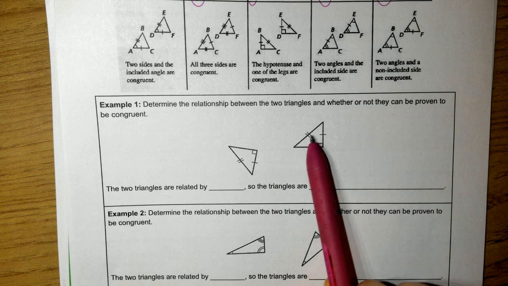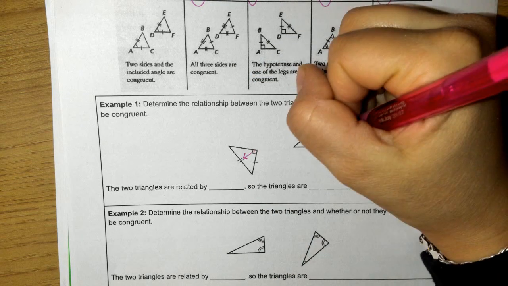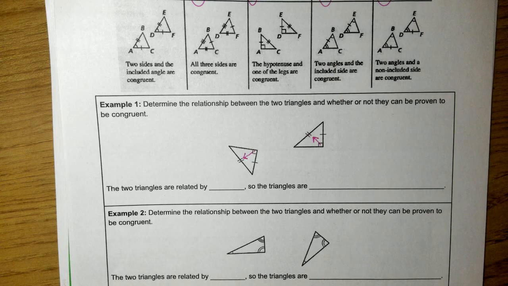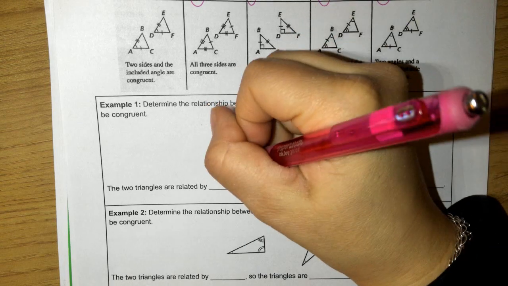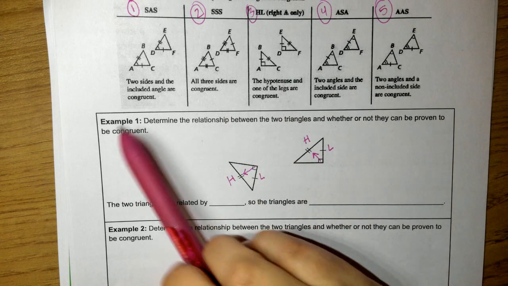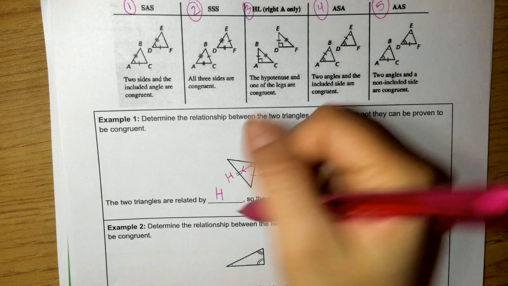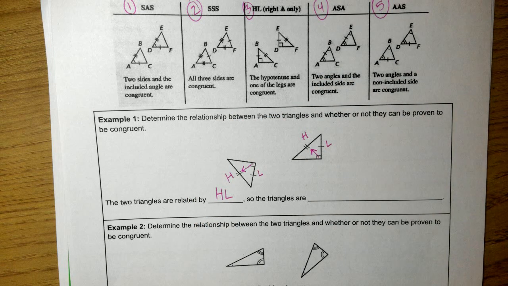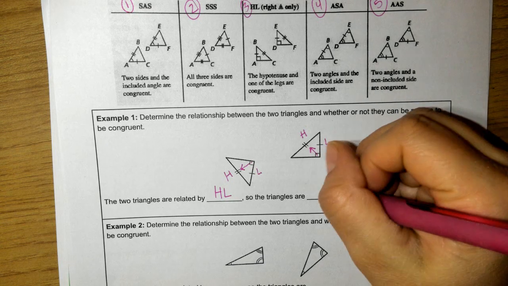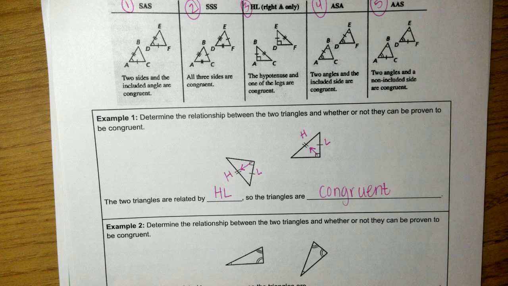First thing I notice is that they are right triangles. And if you draw an arrow right across the 90, I know that this is my hypotenuse, so that means this is a leg that's congruent. Doesn't that look familiar? It looks like it's HL. So we're going to go ahead and write the two triangles are related by hypotenuse leg. So therefore, the triangles are congruent. They can be proven congruent because it's part of our triangle congruence theorems.